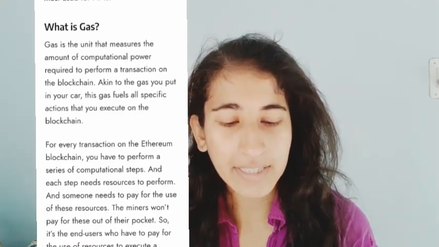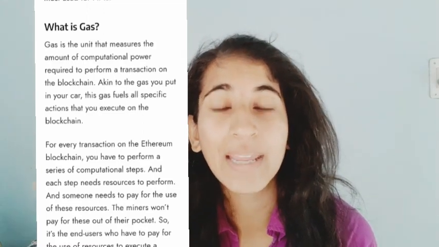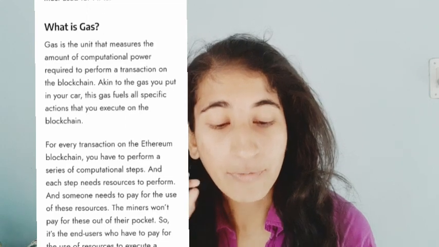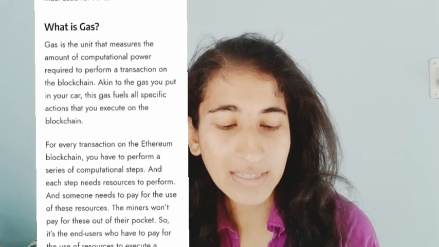Each step needs resources to perform, and someone needs to pay for the use of these resources. So every transaction that happens requires energy, and for that energy, someone has to pay. Either the buyer is paying, or the seller is paying, for that particular gas fee for that particular transaction. The miners won't pay for these out of their pocket, so it's the end users who have to pay for the use of this energy to execute a transaction on the blockchain.